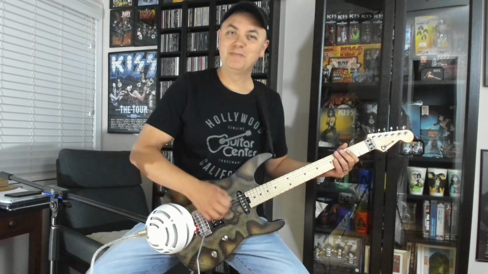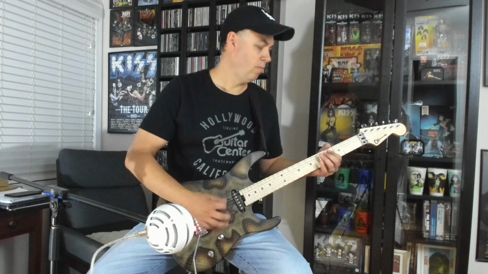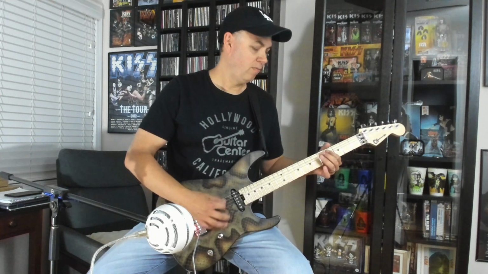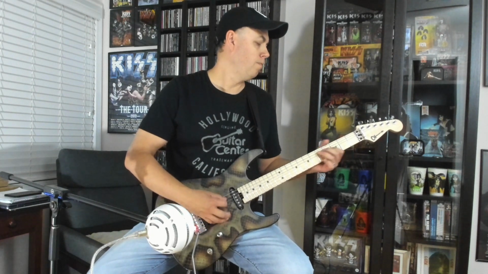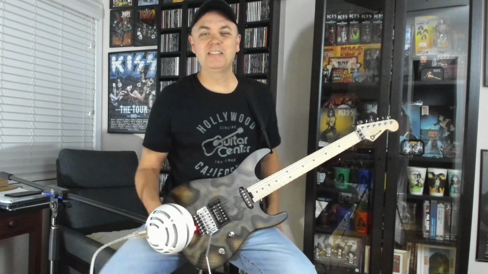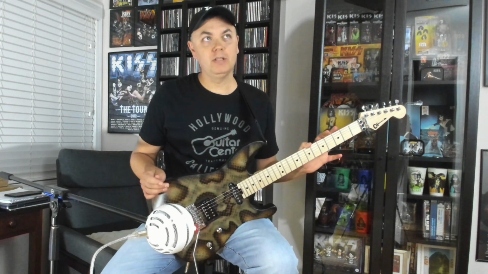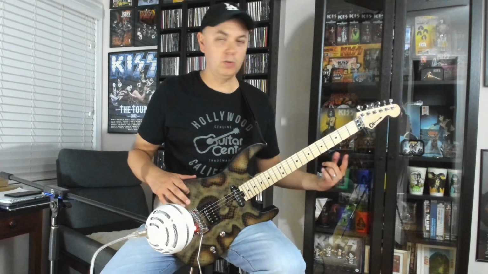Doesn't sound too great played slowly like that. There we go. So we're going to break this main intro riff down. This is a huge part of the song. There's mainly really two main riffs of the song, and then there's a couple things here in the verse, but overall the rhythm guitar parts are repetitive throughout the song.